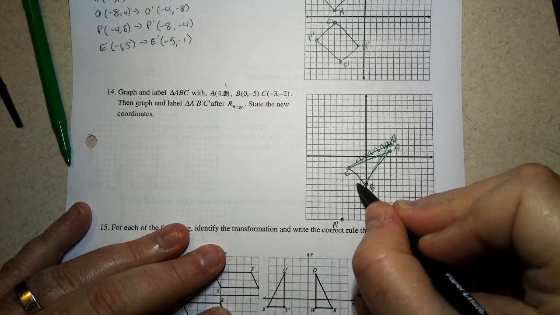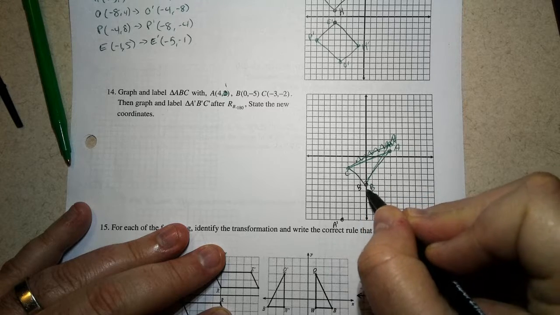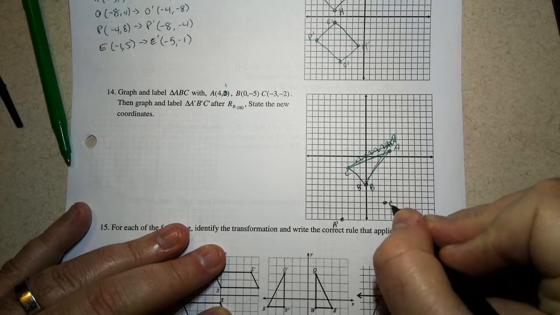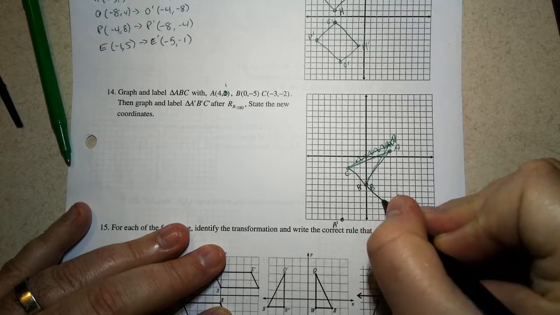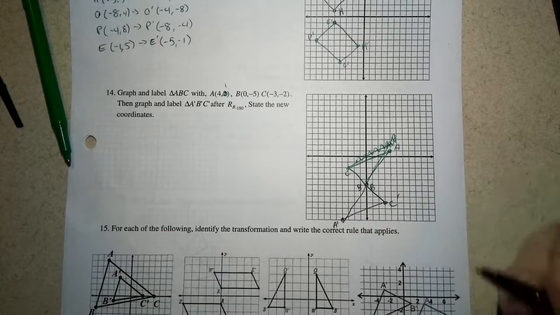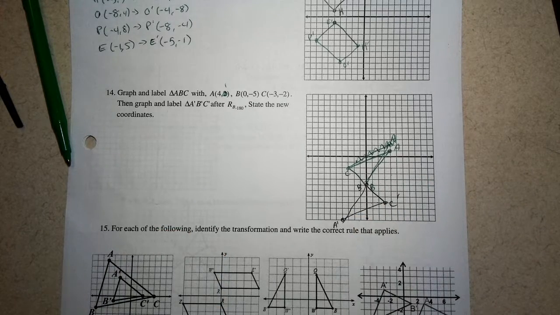C is down 1, 2, 3, over 1, 2, 3. We do the same move. We're right here. And that's C prime. And then we already know where B prime is. It's on top of B. We get that triangle right there.